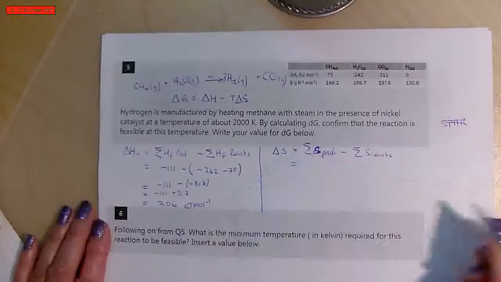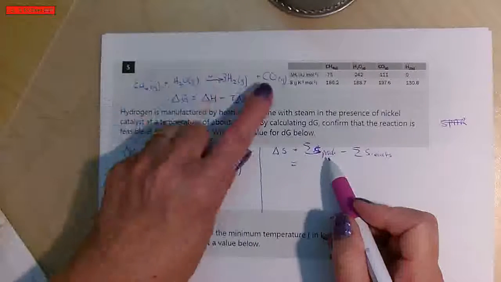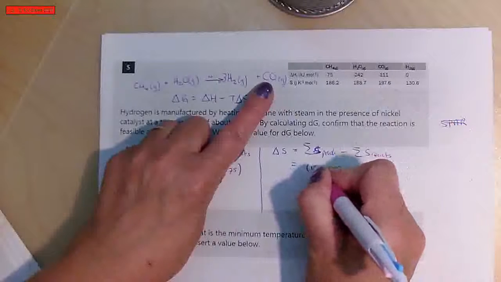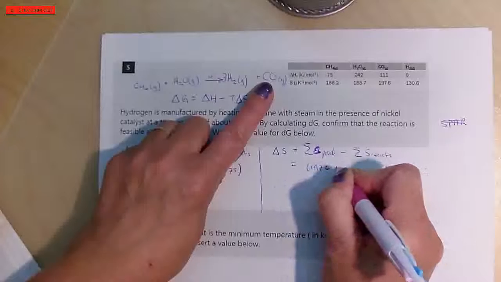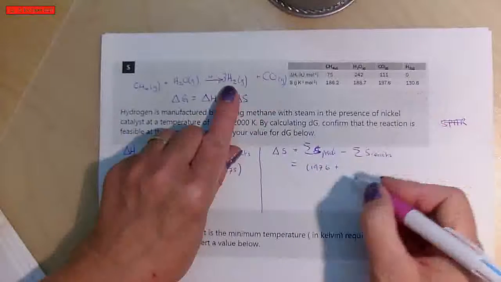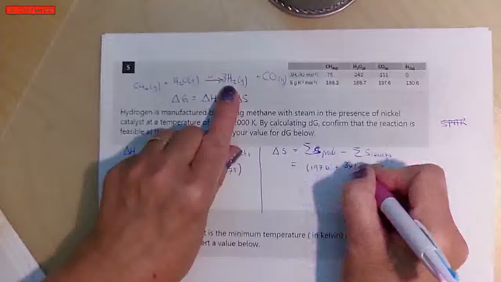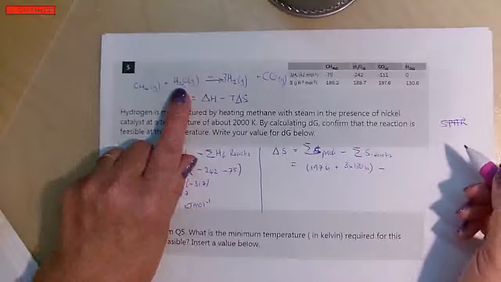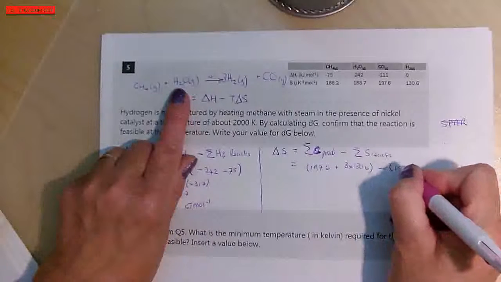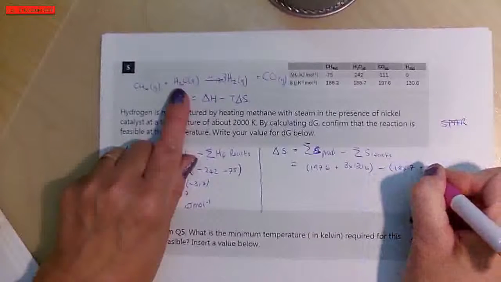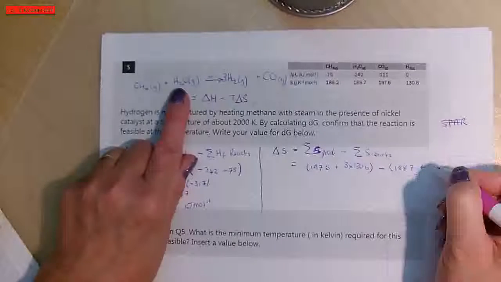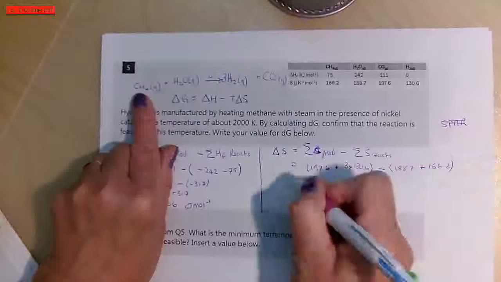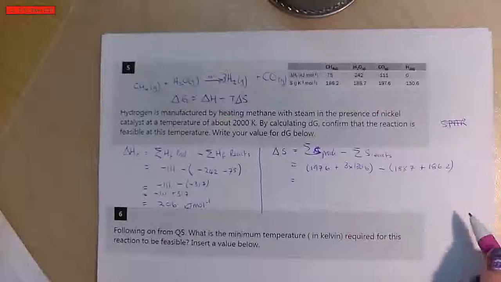So the entropy of the products are carbon monoxide, that is 197.6, plus hydrogen is 130.6, and I've got 3 moles of that. Take away the reactants, I've got water, which is 188.7, plus methane, which is 186.2. Okay, so I'll go ahead and simplify this and I'll show you the answer.